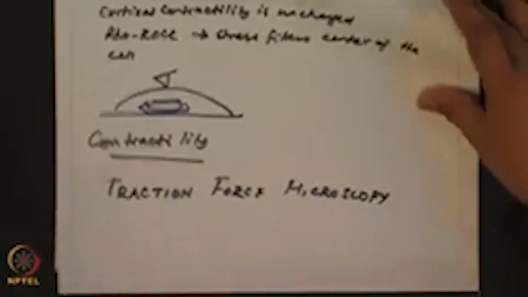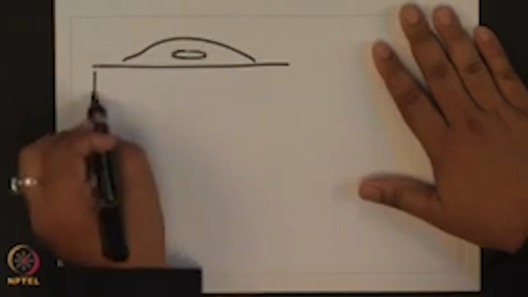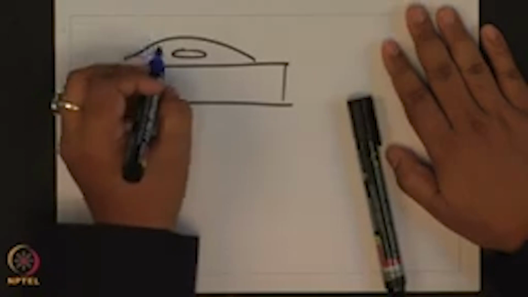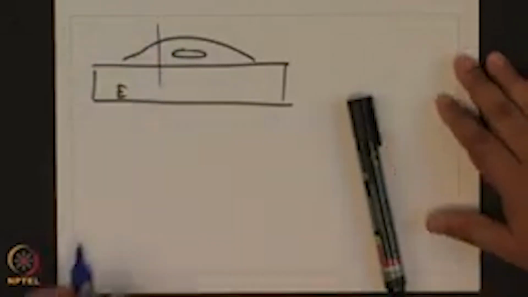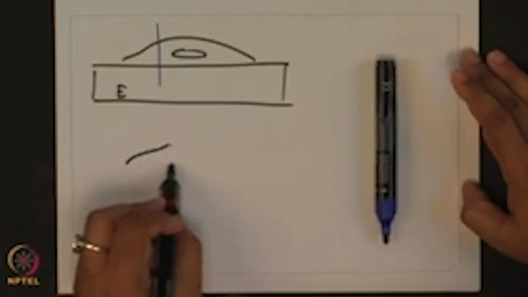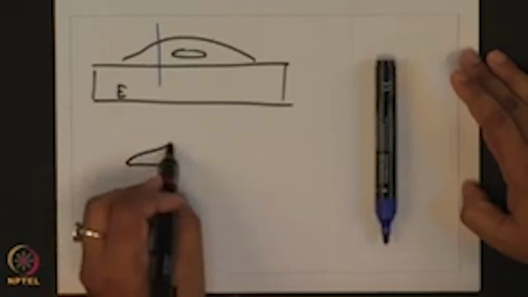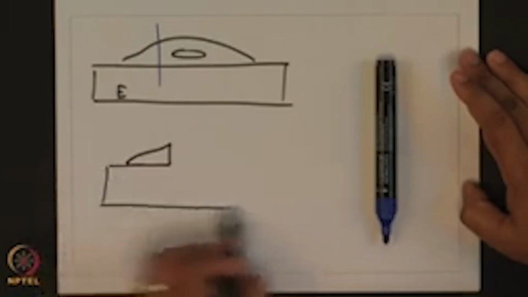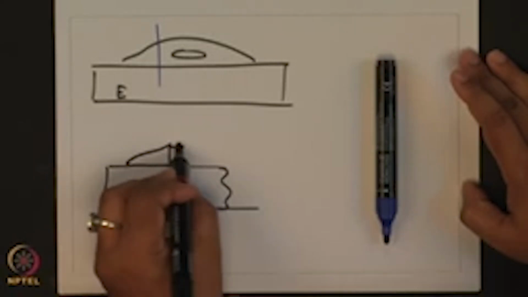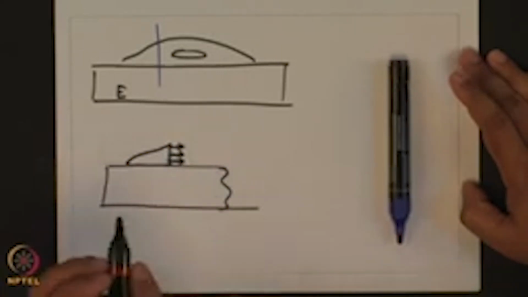Okay. So, let me explain what exactly is TFM. If you have a cell sitting on a substrate of given stiffness E, let us take a section of the cell here. What you have is a section of the cell, and the cell is exerting internal forces.